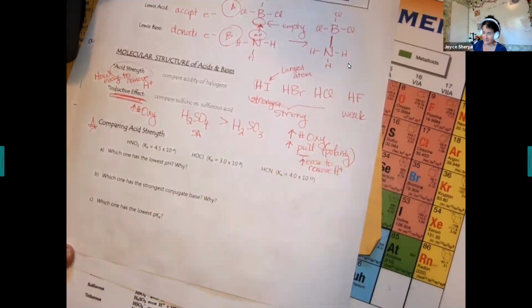So you increase the acidity. So H2SO4 would definitely be a stronger acid. I mentioned this when I talked about the organic acids. They need that double oxygen on the carbon, and that creates that strong pull that allows the hydrogen to be pulled off by something else.